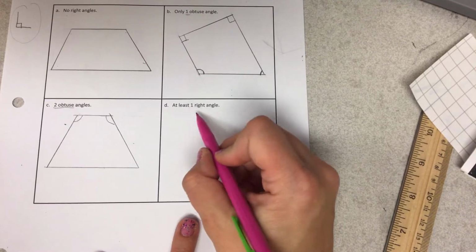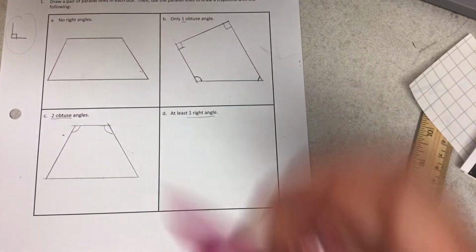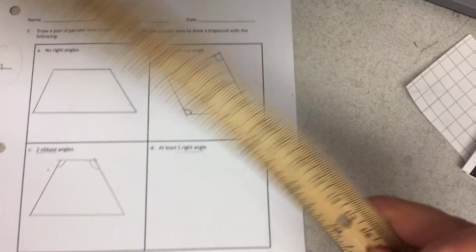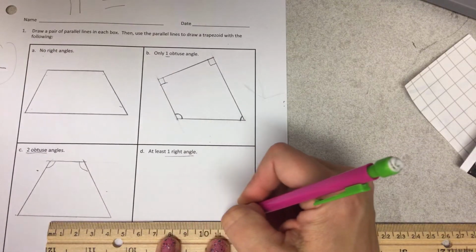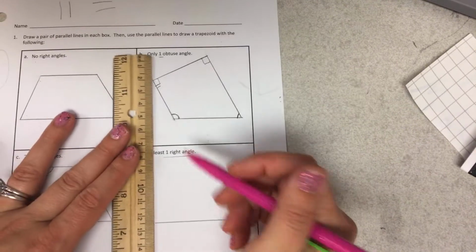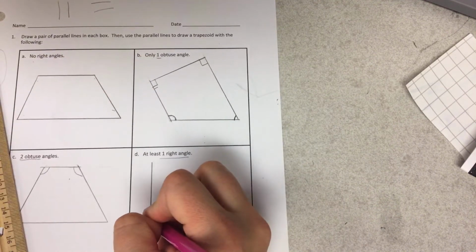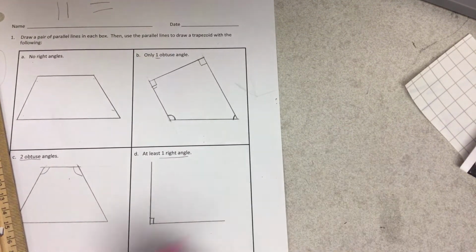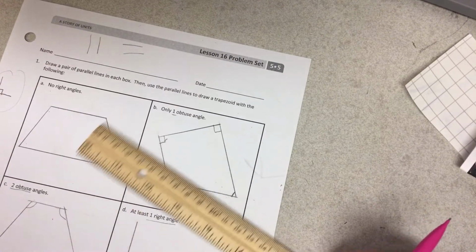Okay. This next one is going to be at least one right angle. That means I need to have at least one of these. So what I'm going to do is draw a line here. And I'm just going to draw a straight up and down line, because then I know right here is my 90-degree angle, okay?